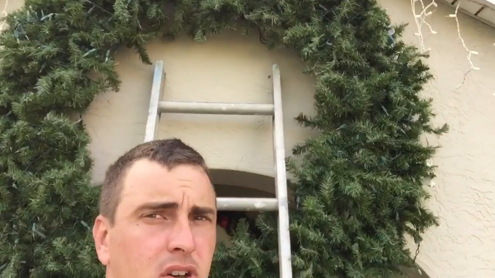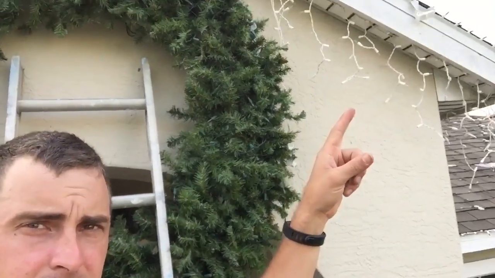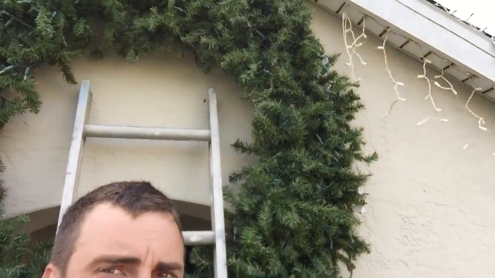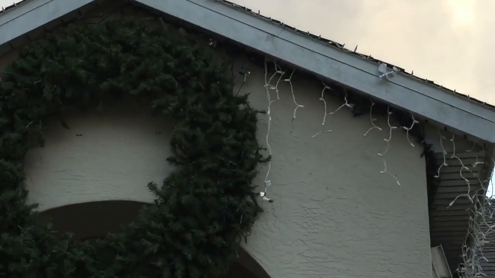Anyway, now we're gonna run, I'm gonna go ahead and get 5 or 7, 8 extension cords. Go ahead and hook all these up. I'm gonna run it right up underneath the eave here, and then down where the box is. So hopefully it won't look too bad. Well, it's done. It doesn't look so bad.